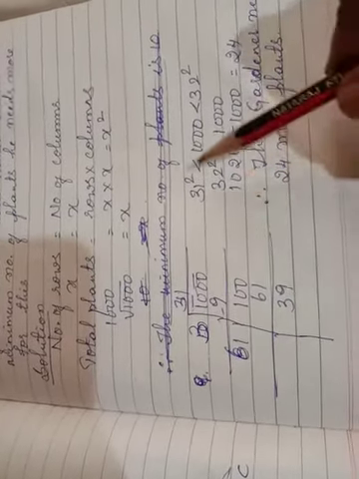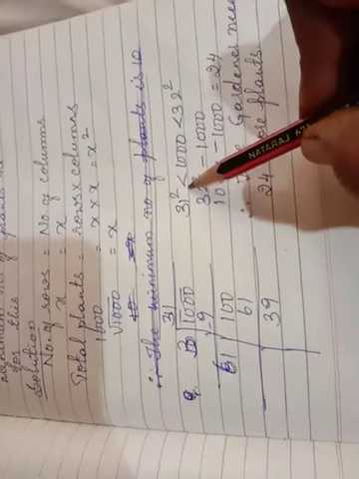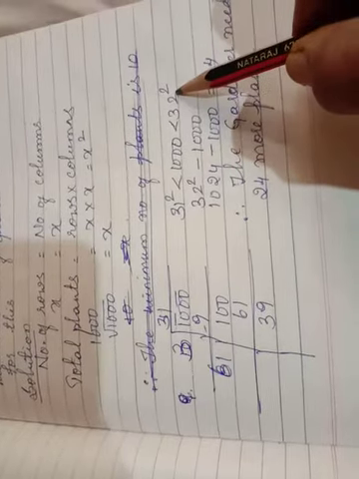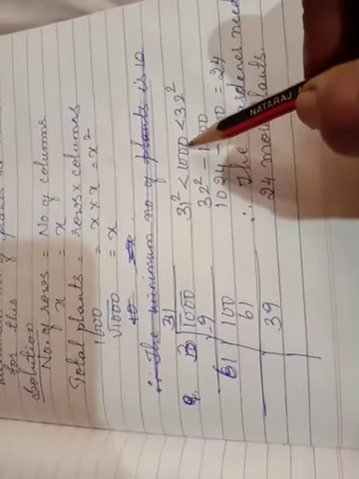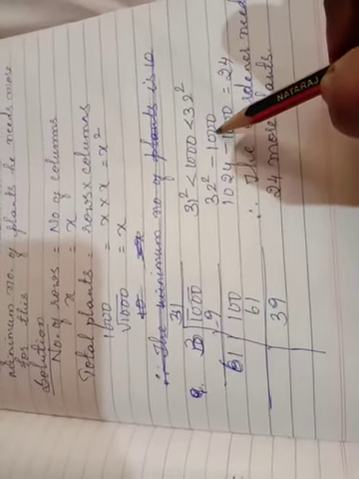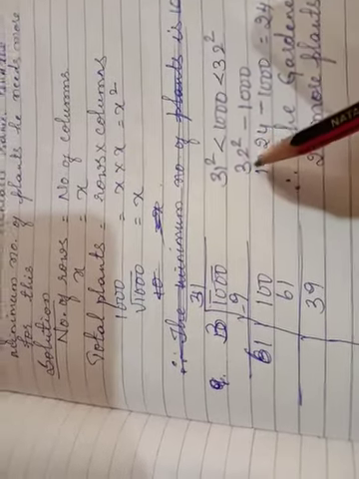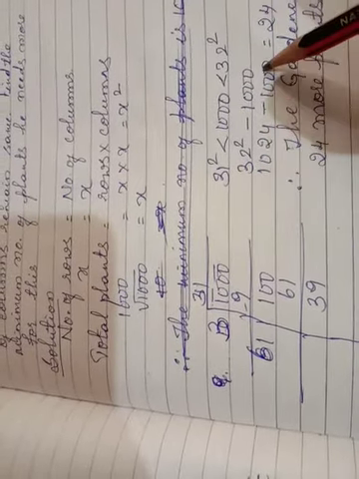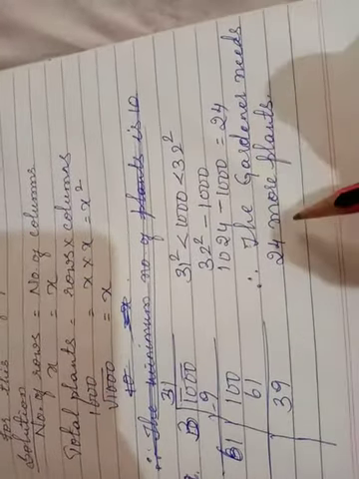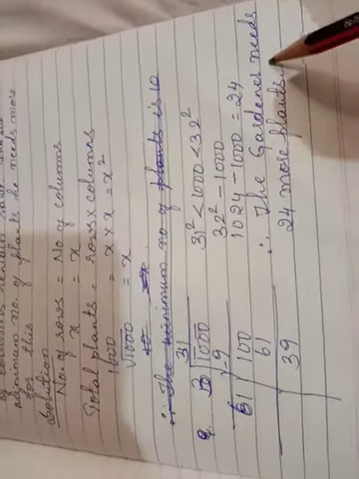39 you got here. So, let us write like this. 31, how much you got here? Quotient. Write that. 31 square less than 1000, less than 32 square, correct? So which is greater here? 32 square, correct? Then 32 square is nothing but 1024 minus 1000, that is equal to 24. So therefore the gardener needs how many more plants? 24 more plants to plant.